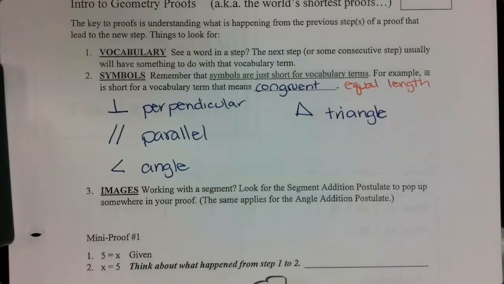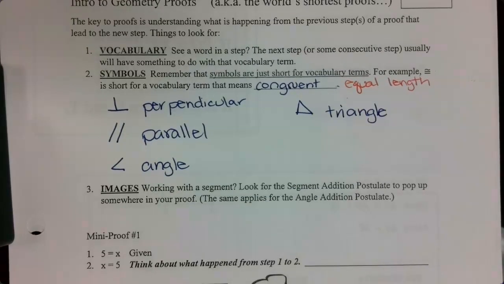Also geometry proofs will give me pictures, so if I'm working with a segment, I might want to check to see if the segment addition postulate pops up, or you can add two segments together. And the same applies for angle addition postulate.